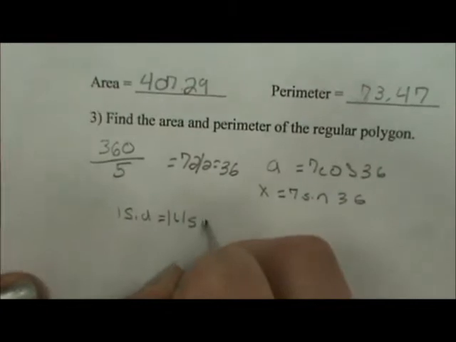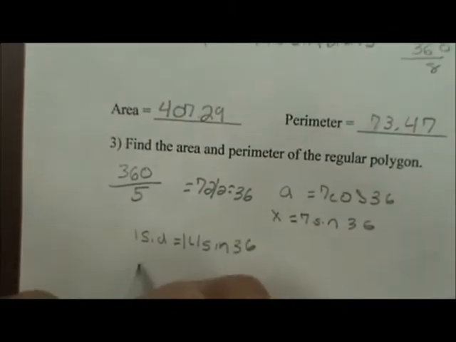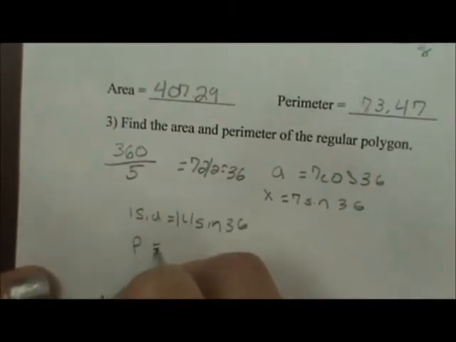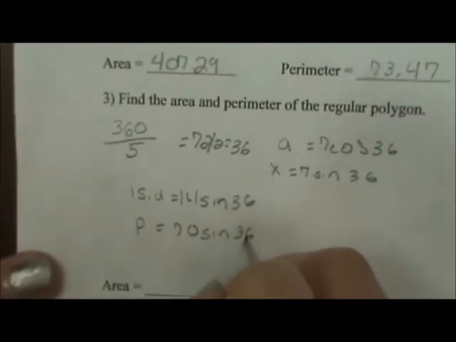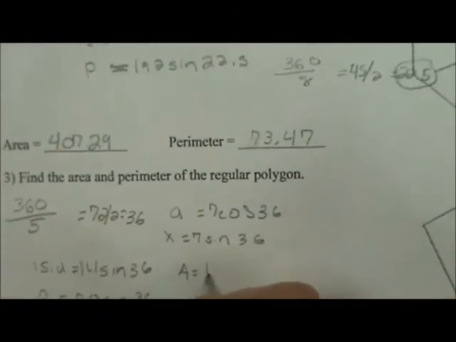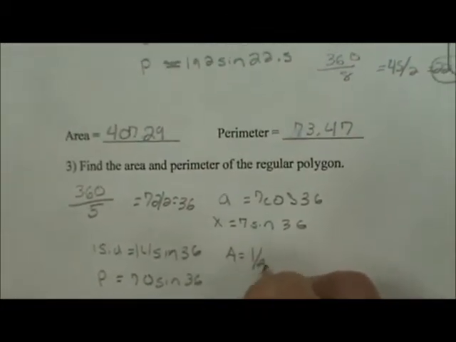And then we have the side equaling 161 sine 36 and perimeter equaling 70 sine 36.